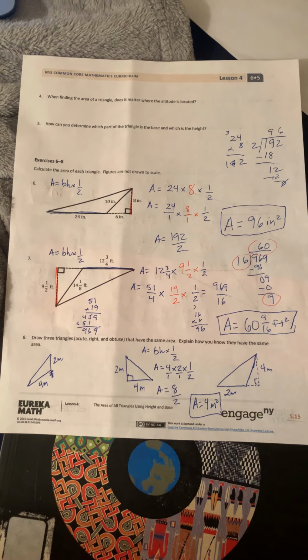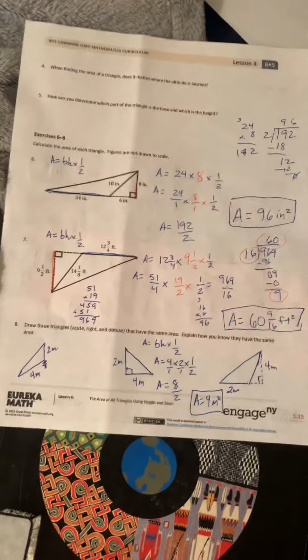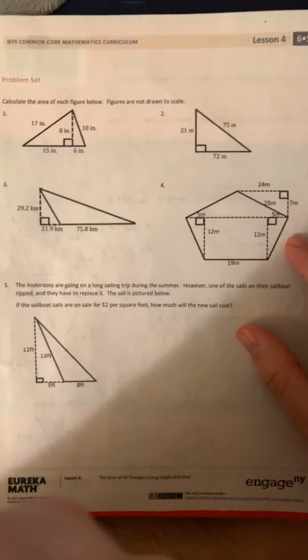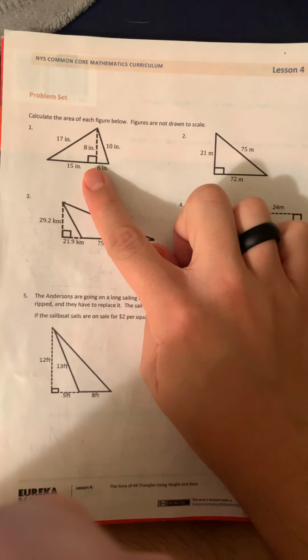And I want to go over the homework really quick, just explain what my expectations are, so you guys don't get confused with that. Okay, so this is your problem set. This is one of 2 pages. Okay, base times height times 1/2.